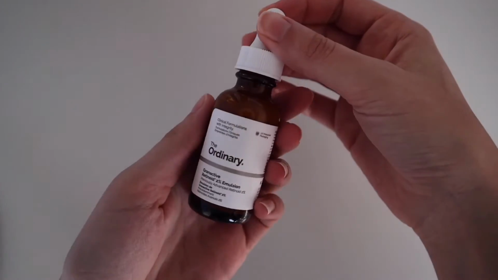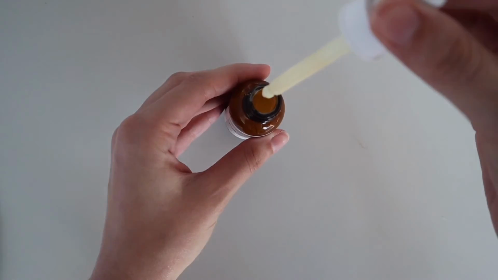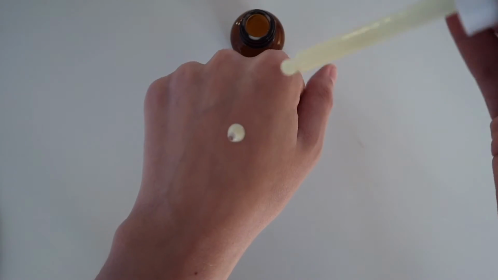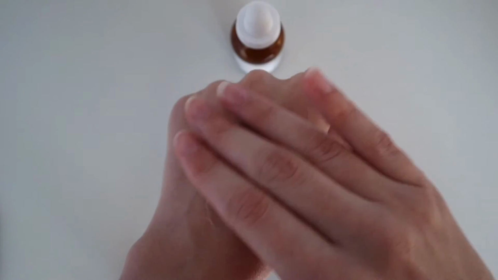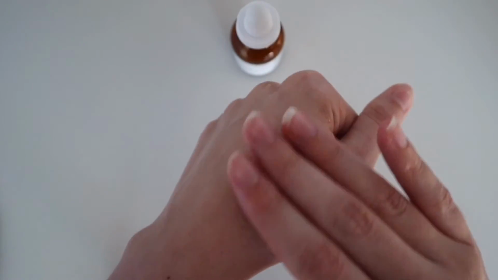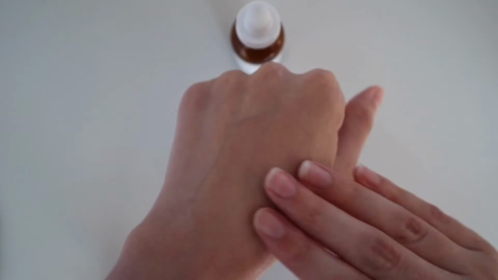I've loved it. It has a very light texture. It's kind of milky in feel. It feels really lightweight on the skin. And I would put this after my hydrating steps in my routine. So I would go in with a cleanser, with the Squalane Cleanser, and then I would follow it up with the Marine Hyaluronics. And then once my skin completely dried, I added the retinol emulsion.